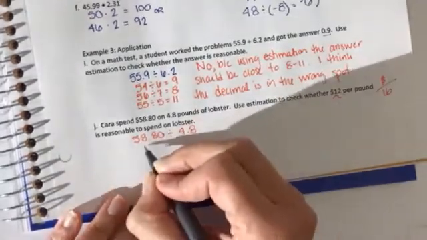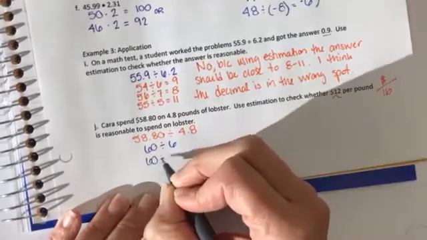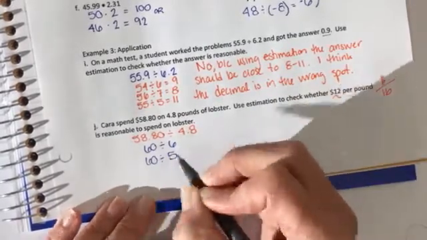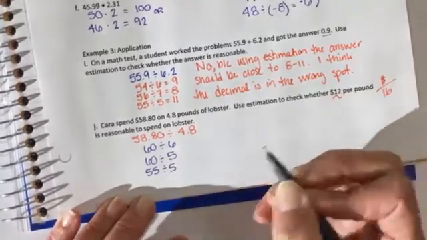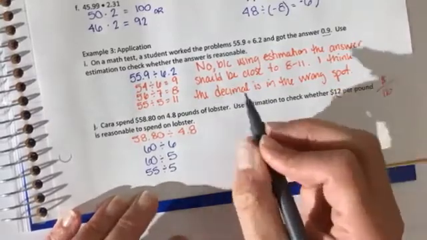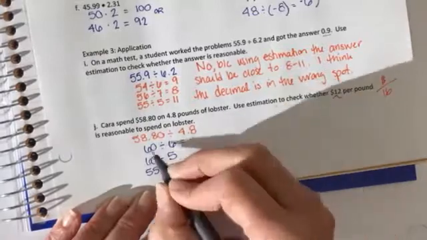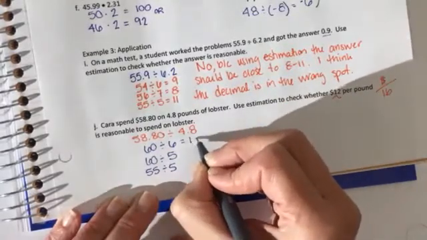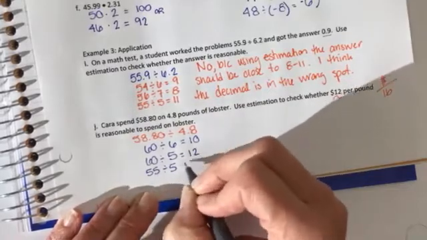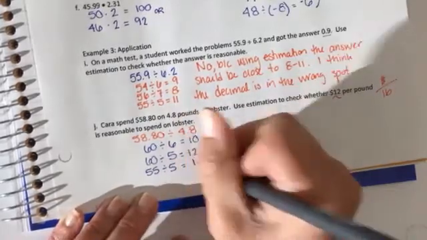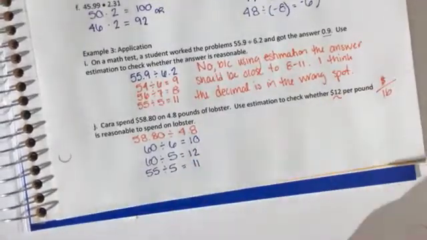We could take 60 divided by 6. We could take 60 divided by 5. We could take 55 divided by 5. I'm just trying to think of compatible numbers that we could work with. We don't want to go too far off, but just enough. So 60 divided by 6 is 10. 60 divided by 5 is 12. And 55 divided by 5 is 11. Okay, so what do you think of our answers? Well, they all look pretty close to 12 to me.